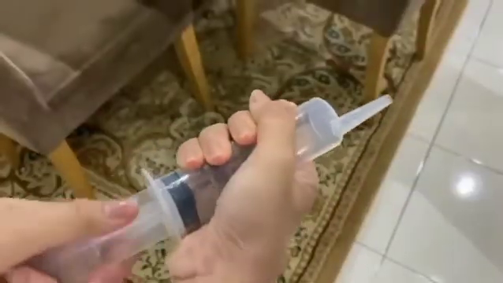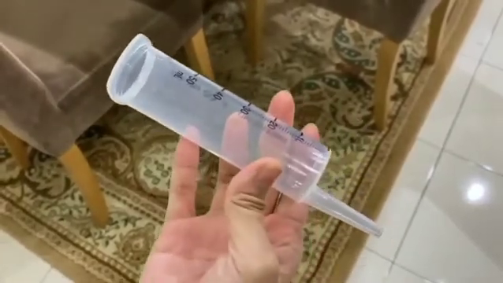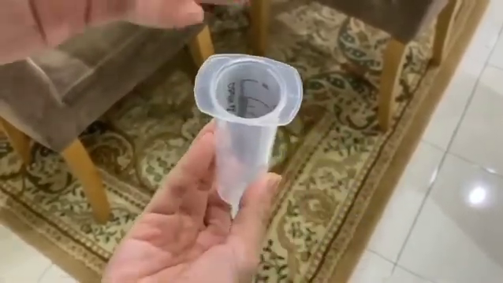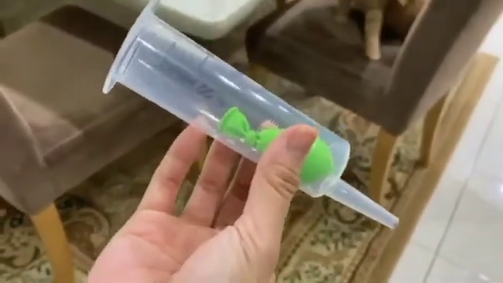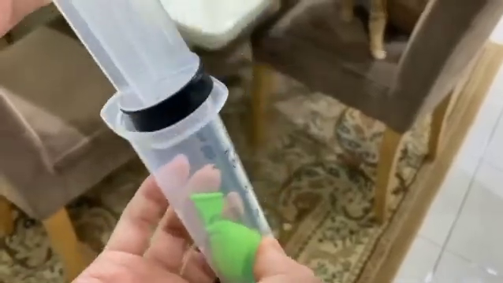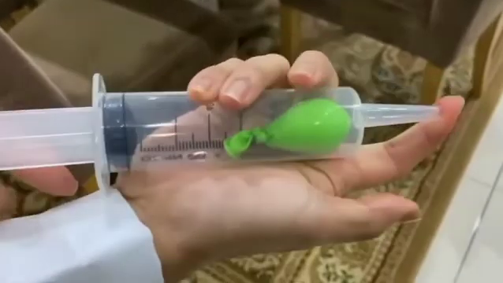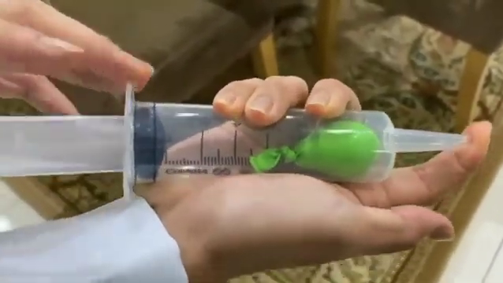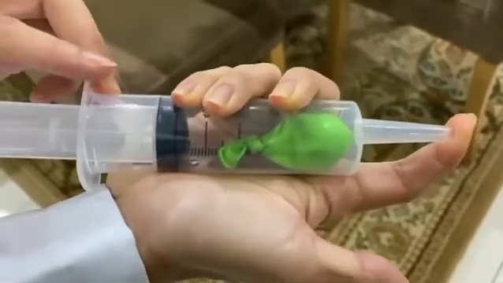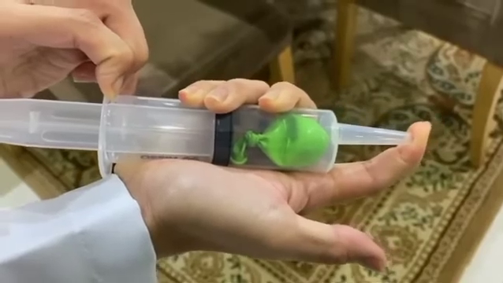In this experiment, we will conduct two tests. In the first test, place the plunger at the highest point of the syringe and cover the bottom opening with your finger. Then press the plunger down and watch as the balloon shrinks in size. Remove your finger from the bottom opening to release the pressure.